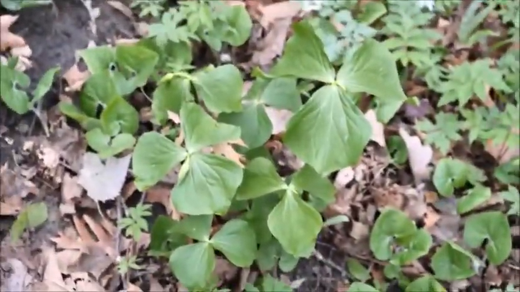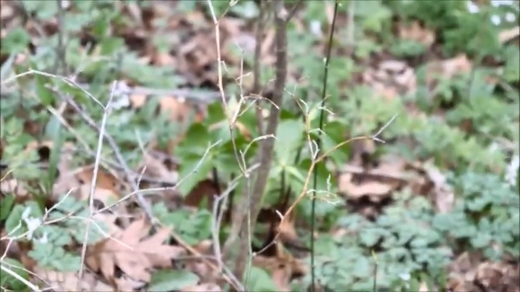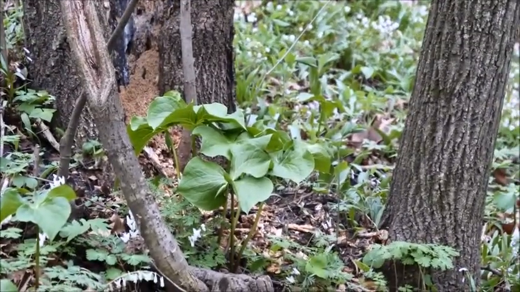Oh, trilliums! More trilliums! More trilliums! Even more trilliums!